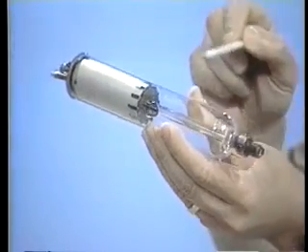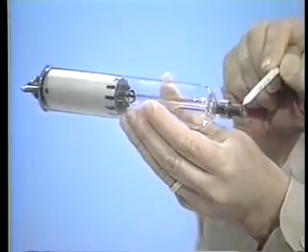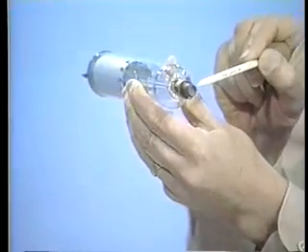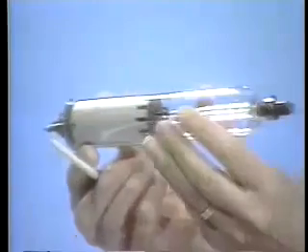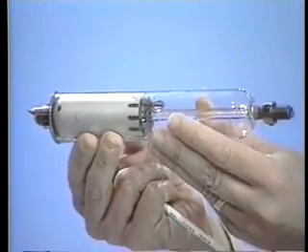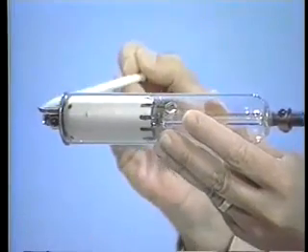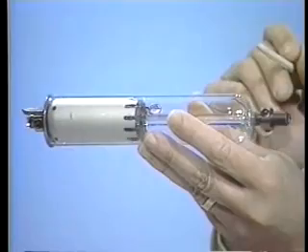And then the discharge tube is terminated by two mirrors. Here's a mirror on this side. You can see it. Here's one mirror, and here is the other mirror. Okay? This is a small laser, and the mirrors are sealed right onto the discharge tube.